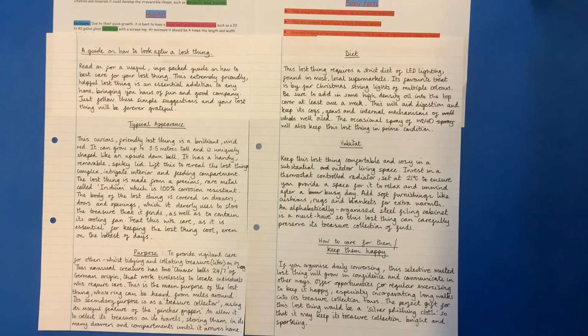Offer opportunities for regular exercising to keep it happy, especially incorporating long walks into its treasure collection tours. The perfect gift for this lost thing would be a silver polishing cloth so that it may keep its treasure collection bright and sparkling.